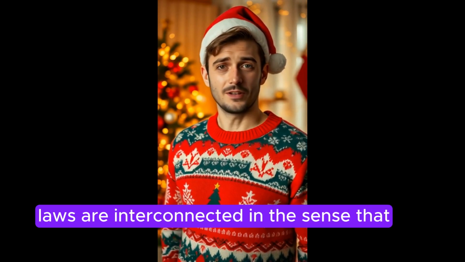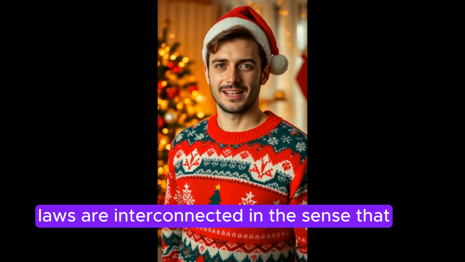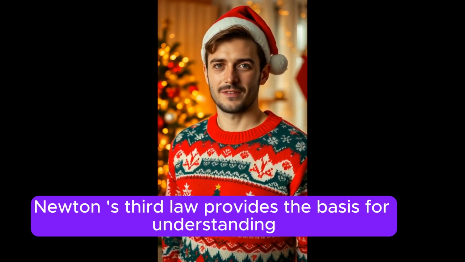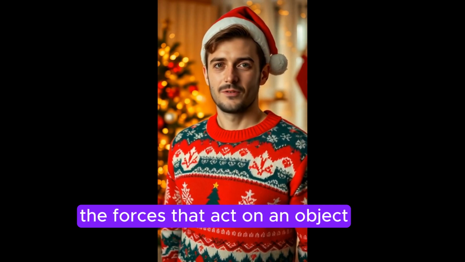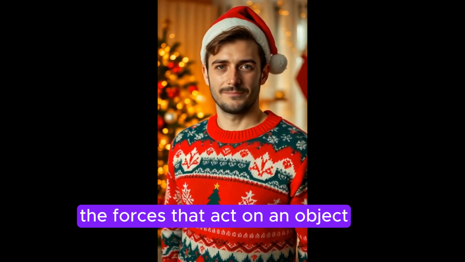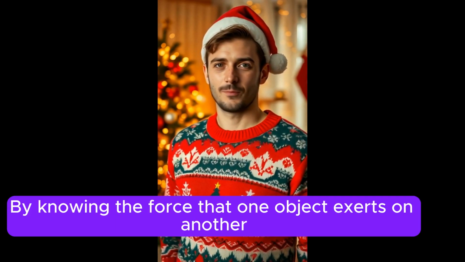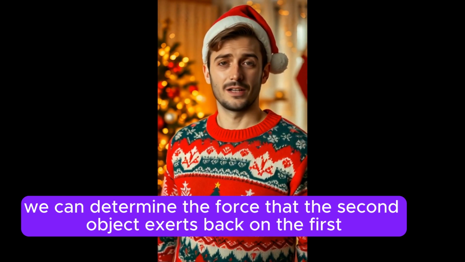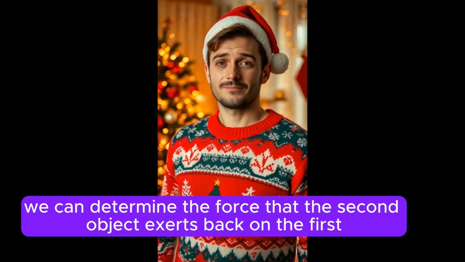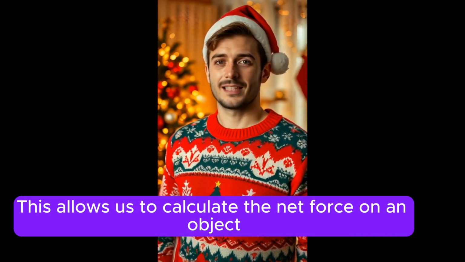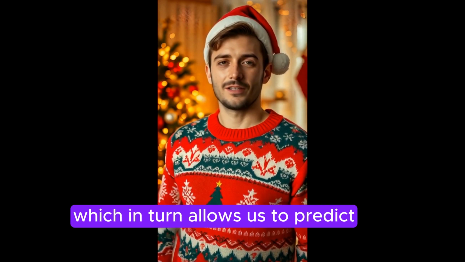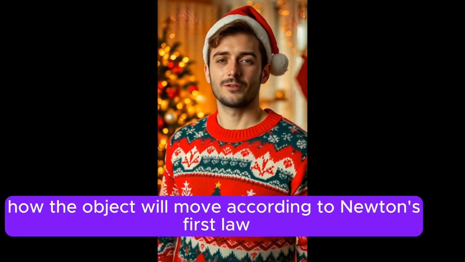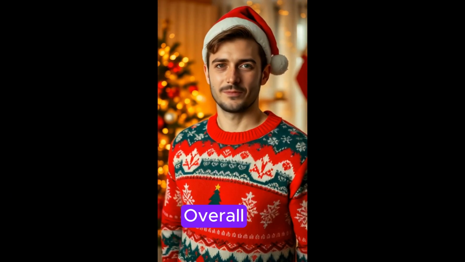Newton's first and third laws are interconnected in the sense that Newton's third law provides the basis for understanding the forces that act on an object. By knowing the force that one object exerts on another, we can determine the force that the second object exerts back on the first. This allows us to calculate the net force on an object, which in turn allows us to predict how the object will move according to Newton's first law.